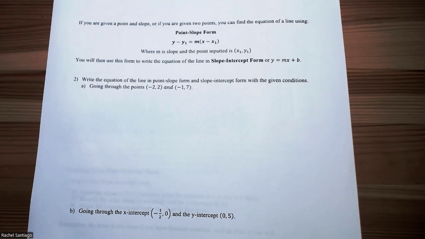So again, if you're ever given a point and a slope, you're able to use point slope, just plug it right in. If you're ever given two ordered pairs or 2 points and you don't have a slope, what that indicates is the need to find the slope first using the slope formula and then plug it into point slope.